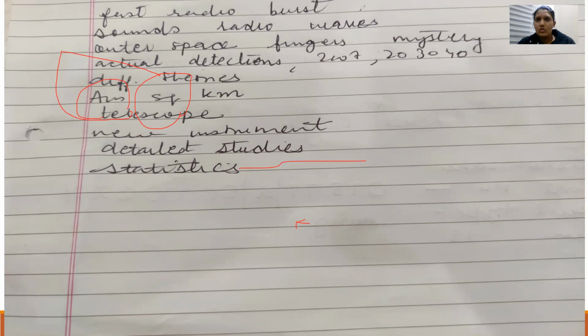Getting to jot down important things, to write more in less time. That's what I'm trying to say. Is it clear to everybody or not clear? Please write down in the comment section.